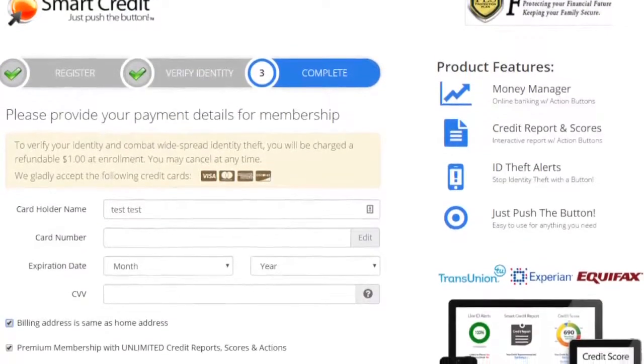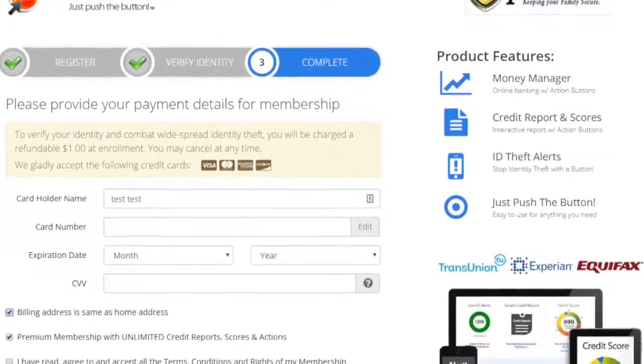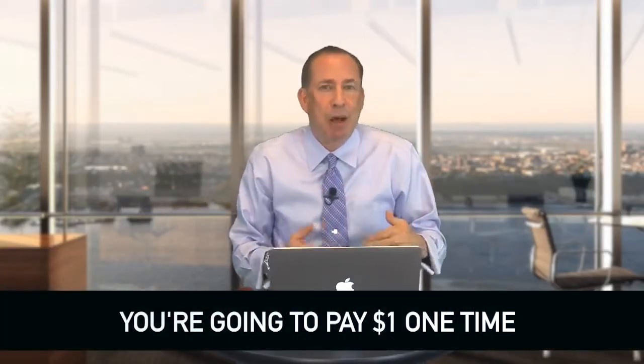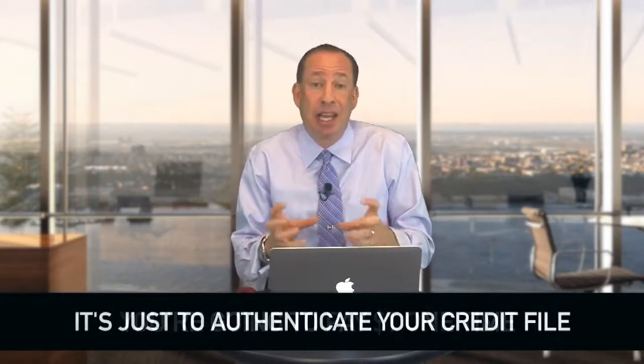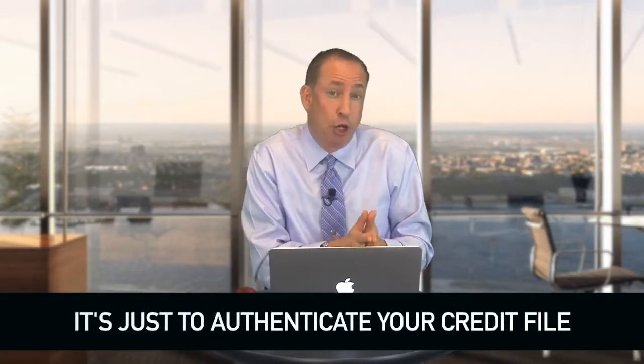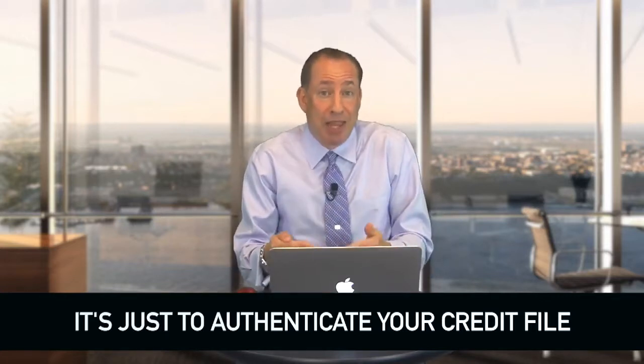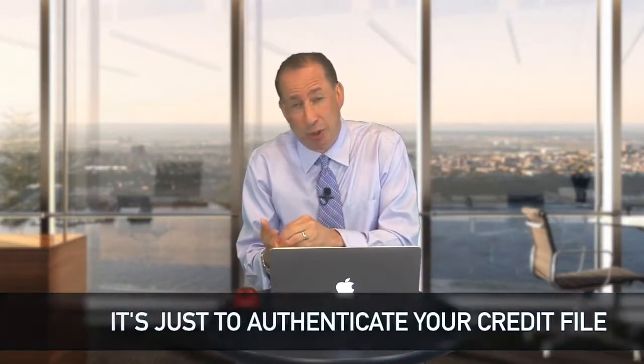And then you'll be moving on to the last action step to actually activate your Smart Credit, which is going to be, you're going to pay $1 one time. Now, this isn't a payment of any kind. It's just to authenticate your credit file so that they know it's you and that it's attached to your credit history. So this is just $1 one time. Has nothing to do with any kind of payment method. It's not something that stays on file. Remember, you've already made your payment as a protection plan member.